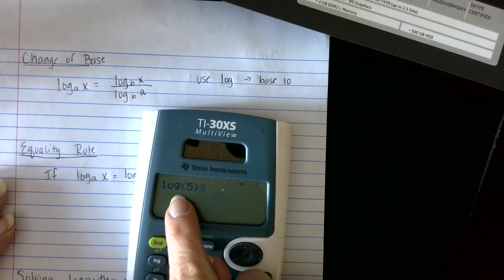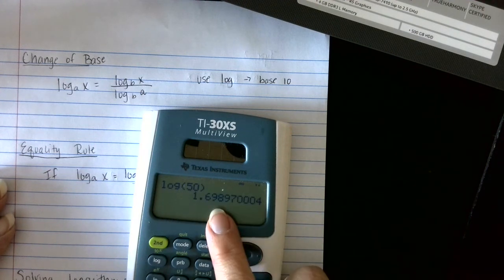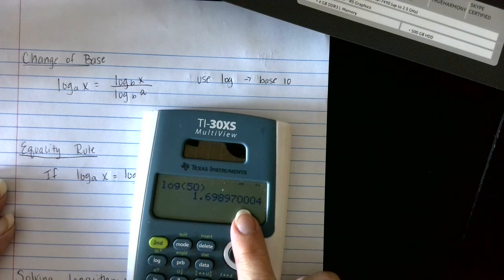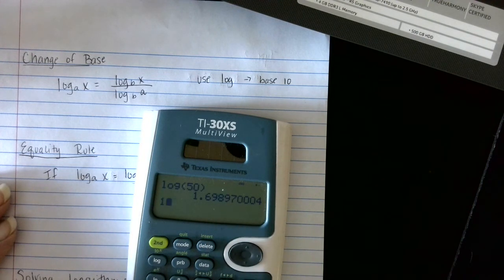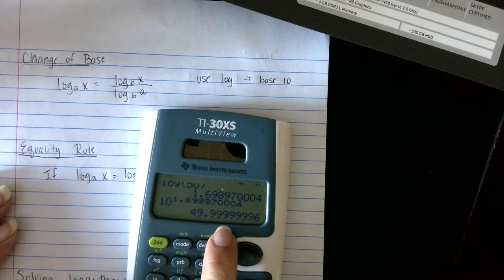So this is saying 10 to what power gives me 50? Well, it's going to be 1.698970004. So I can check it: 10 to that exponent. This should be 50. And it rounds to 50 because this is a rounded number, so it's going to give me a rounded number.